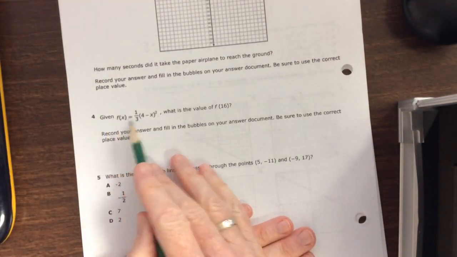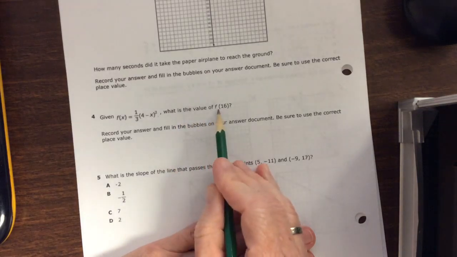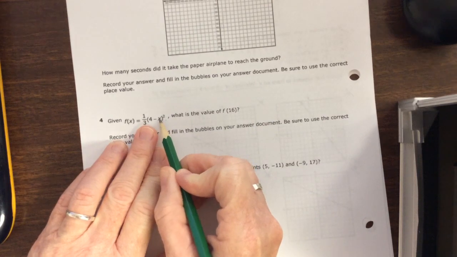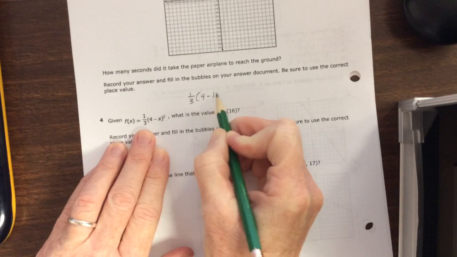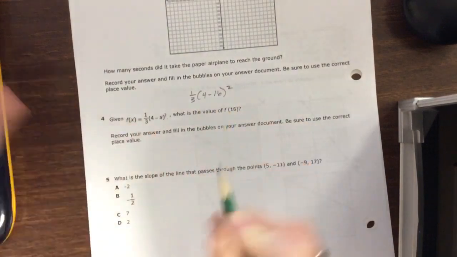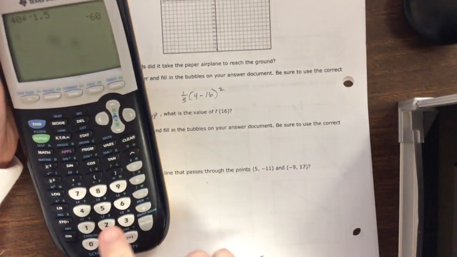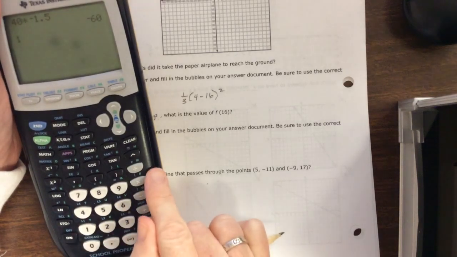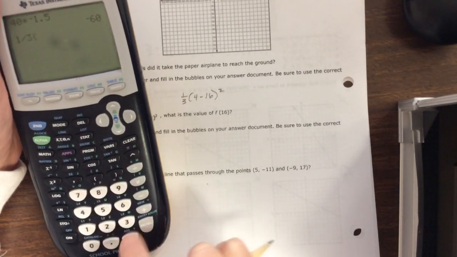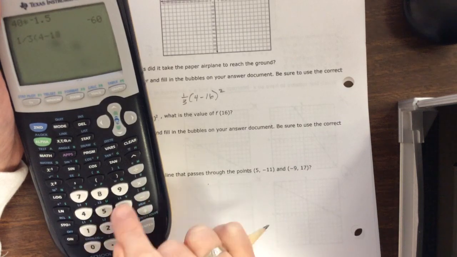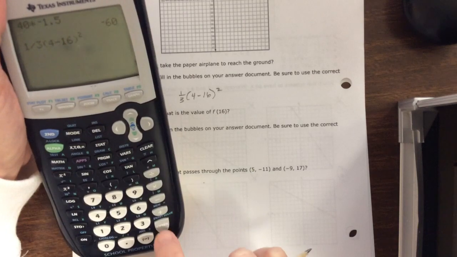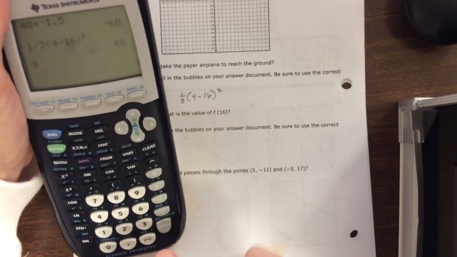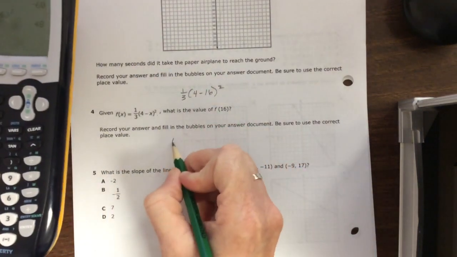Number 4, given this function, what is the value if f of x is 16? So we need to put in a 16 right here. So now we have 1/3 (4 minus 16) squared. I'm going to put it in the calculator exactly like that. So we have 1 divided by 3, parentheses, 4 minus 16, close it, squared. I'm going to hit enter, and I get 48. My answer is 48.